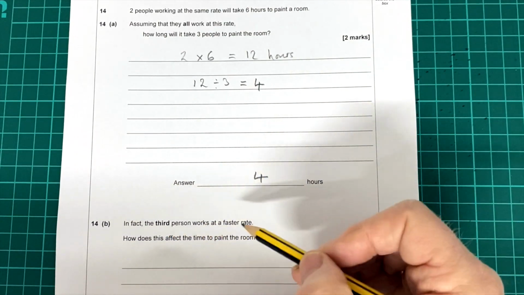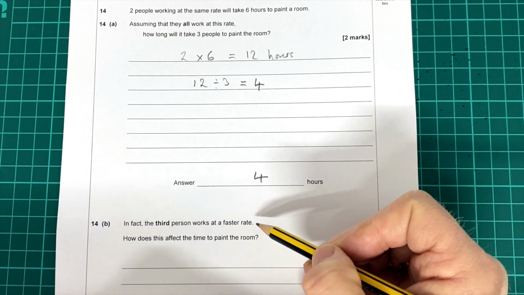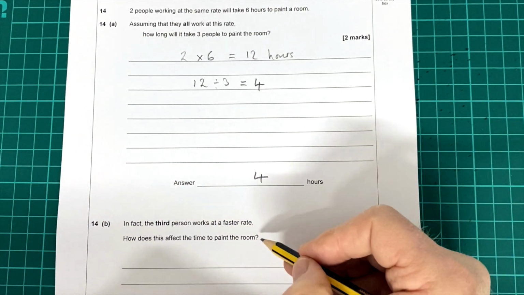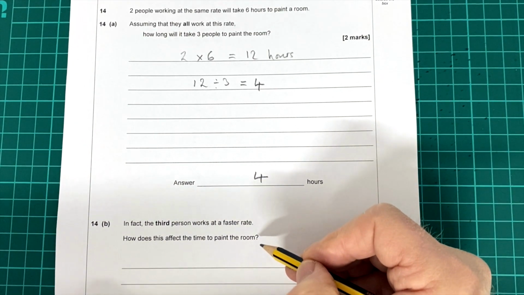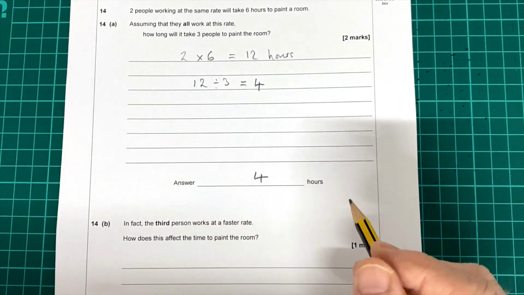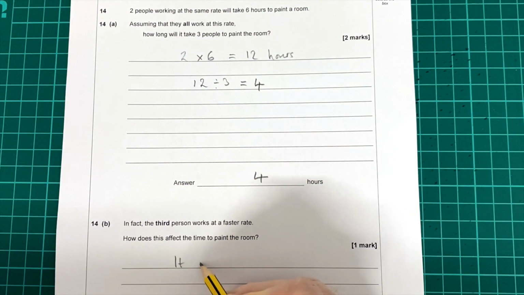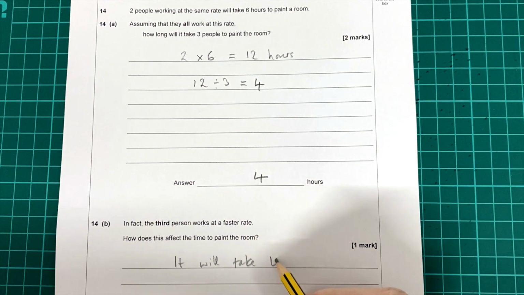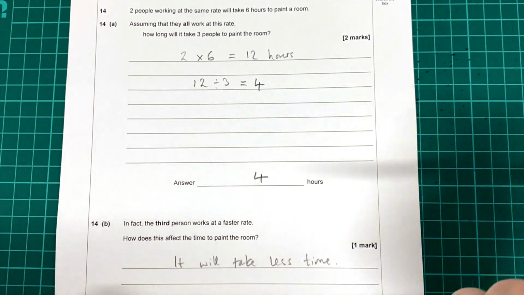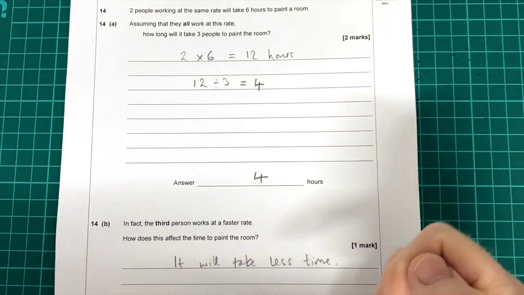In fact, the third person works at a faster rate. How does this affect the time to paint the room? Well, if the third person is going faster, the room will be painted more quickly. It will take less time because one of the workers is working even faster than those 2 were in the first place.